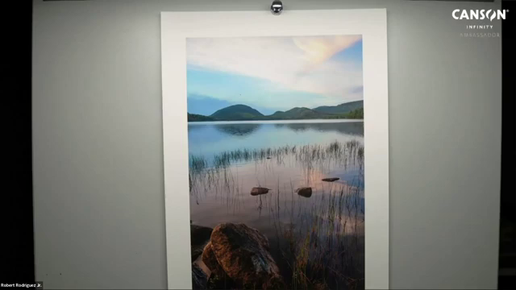So the colors are allowed to be a little more expressive without the super rich darks getting in the way, which is what would happen if I printed this on a non-matte paper. Again, this is how I choose to express these images. The point is that you can choose these characteristics for yourself in terms of what you're trying to achieve.